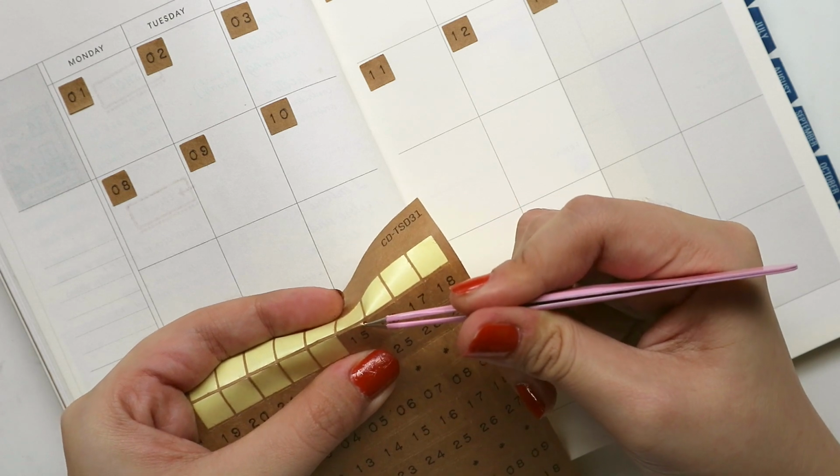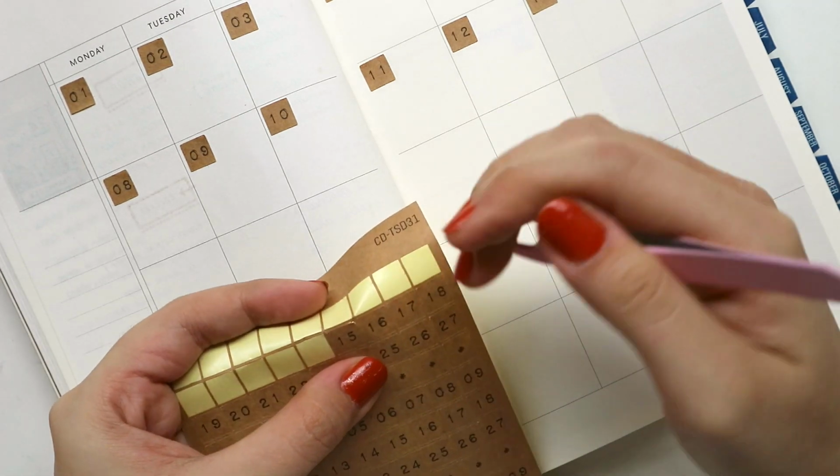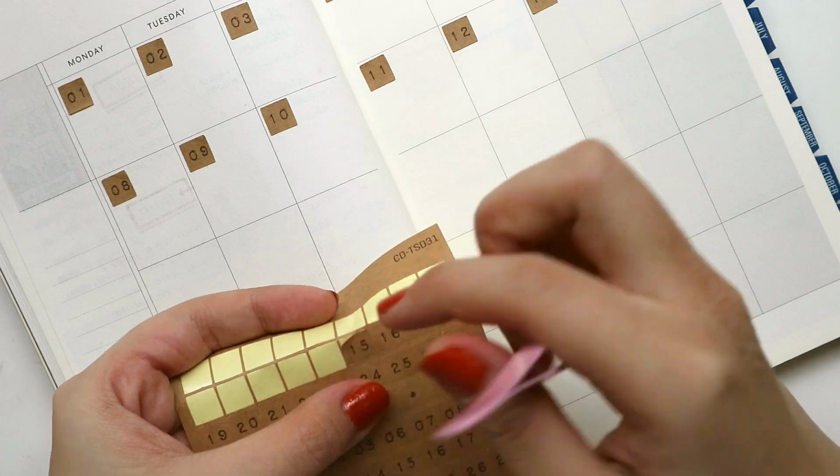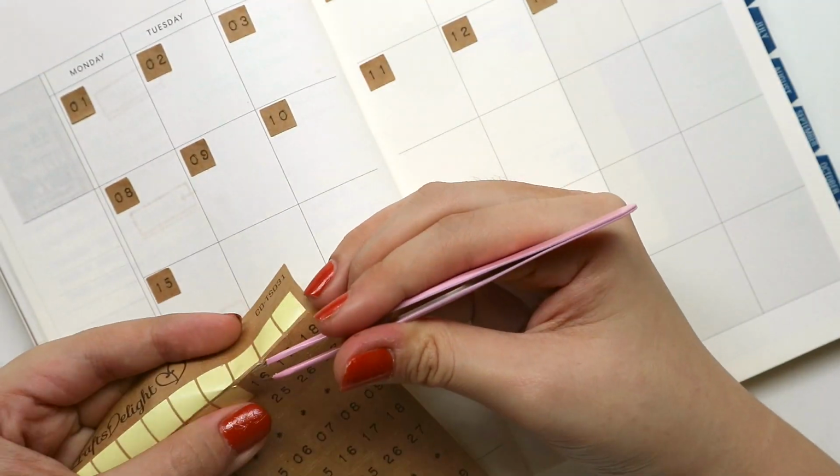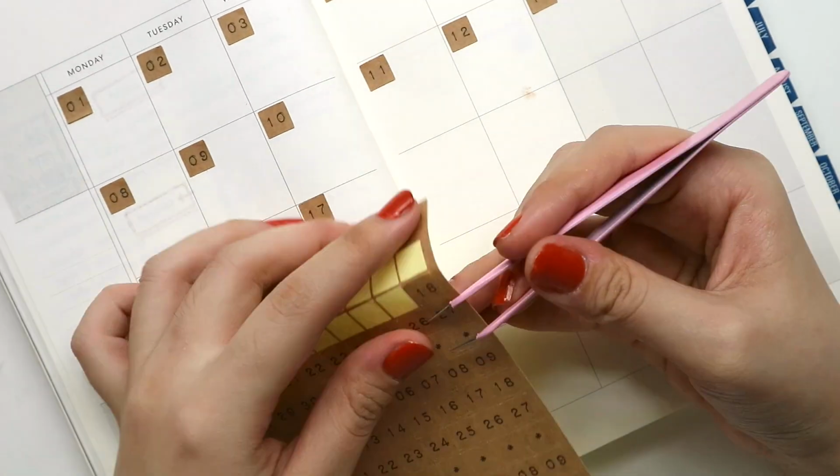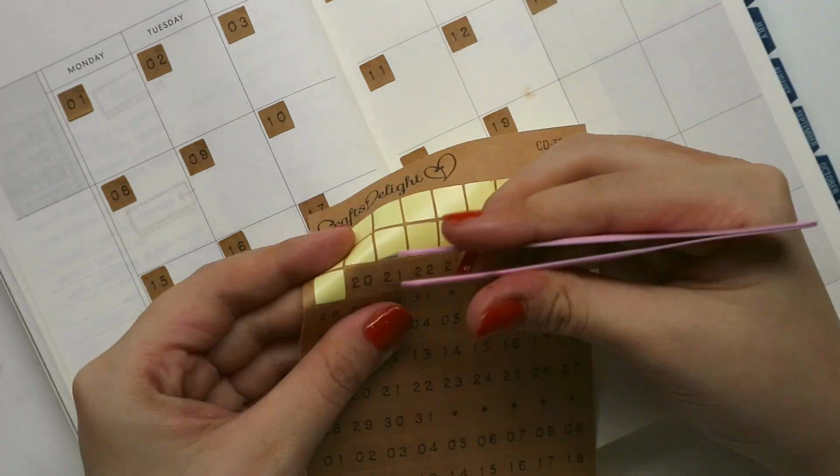The struggle is real, guys. So I first put these out just so I already know where and how the whole spread looks like, because a change of color really adds a pop in the spread.